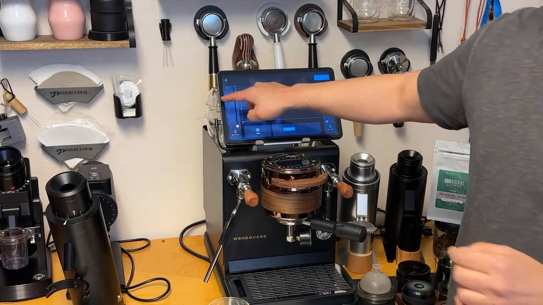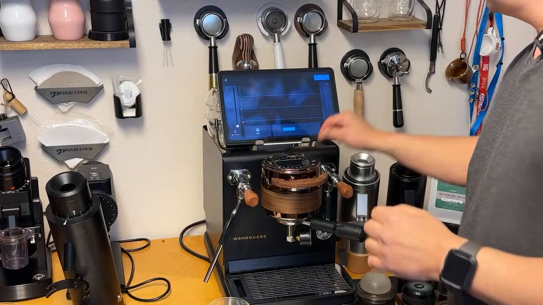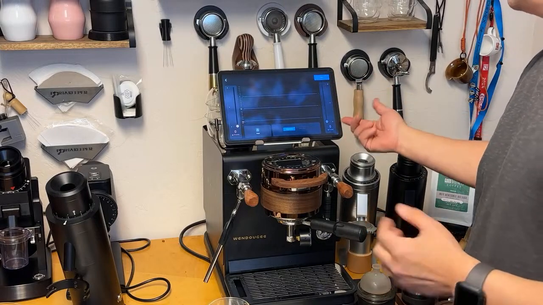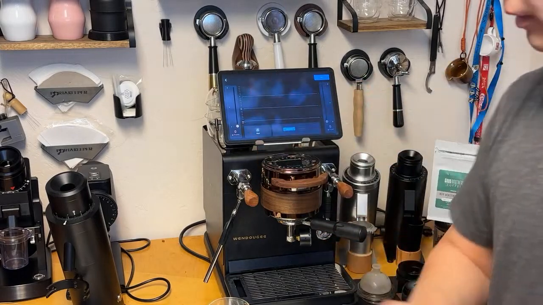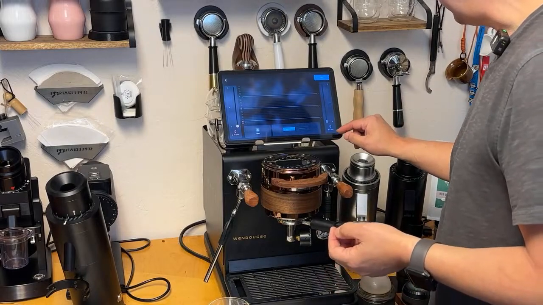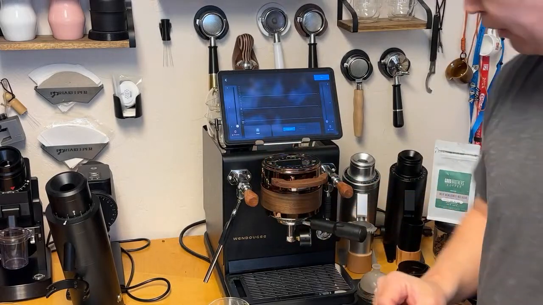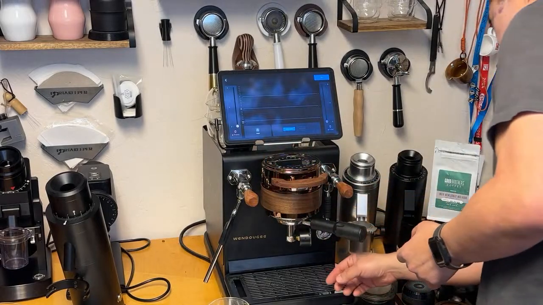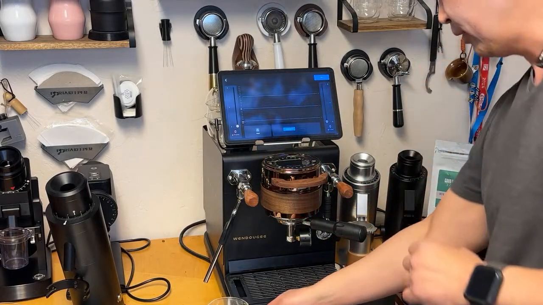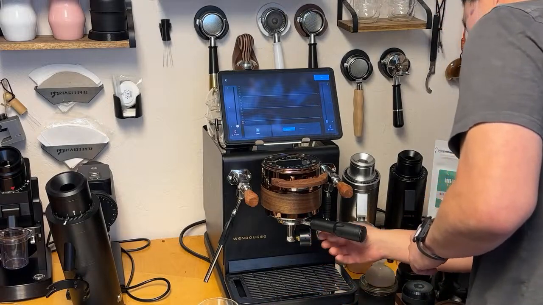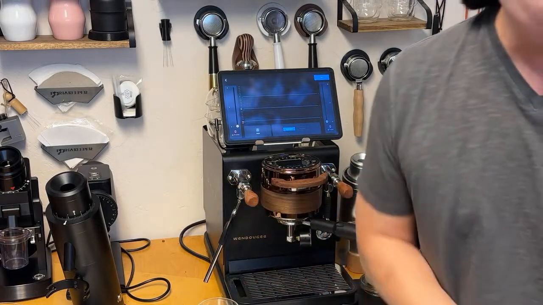The left side is how much flow, and the other side is the pump pressure. We have 0 bar, and I'm going to start ramping it up, and I'm going to put the camera here so you can see the pressure, what is going on with the group head.